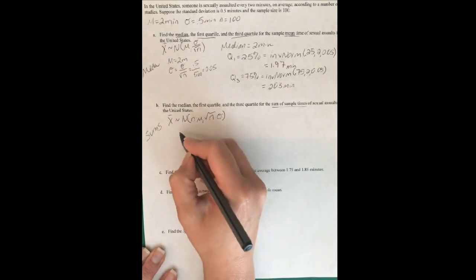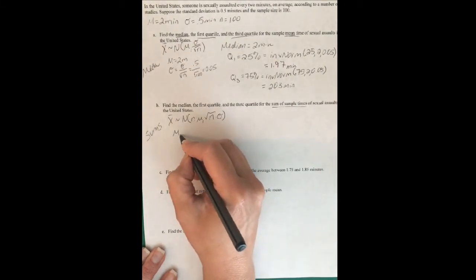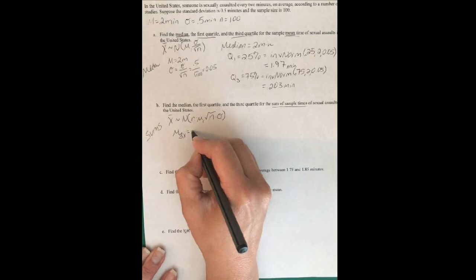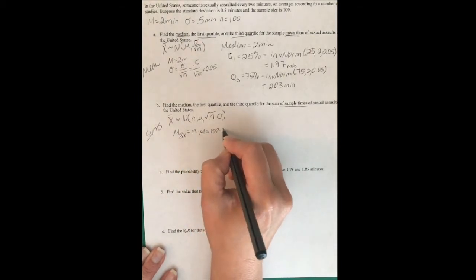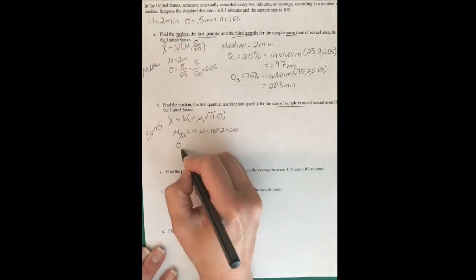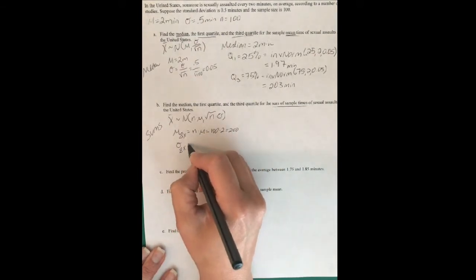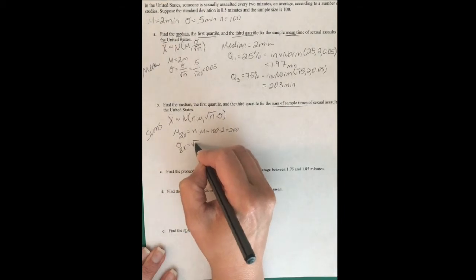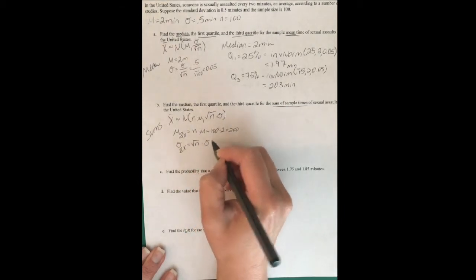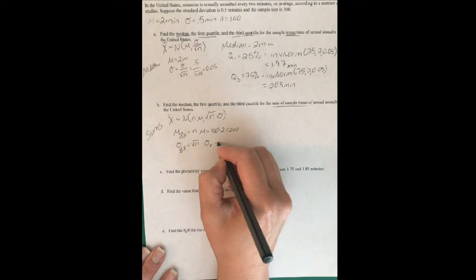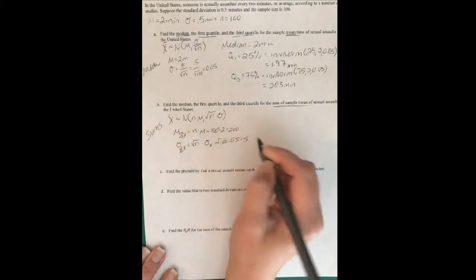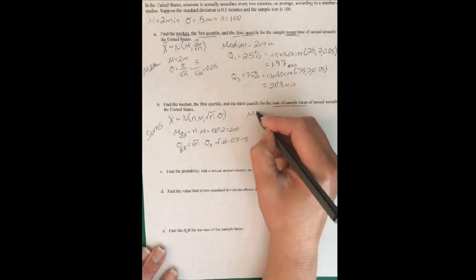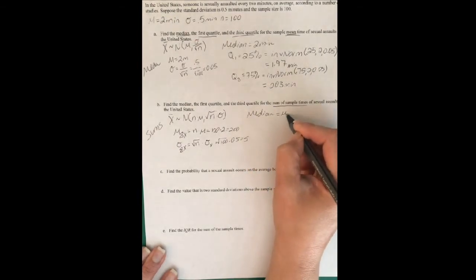Our mean for the sums of x is n times mu, which is 100 times 2, which is 200. Our standard deviation for the sums of x is the square root of n times the standard deviation, which is the square root of 100 times 0.5, which is 5. The median is again the same as the mean, which is 200.